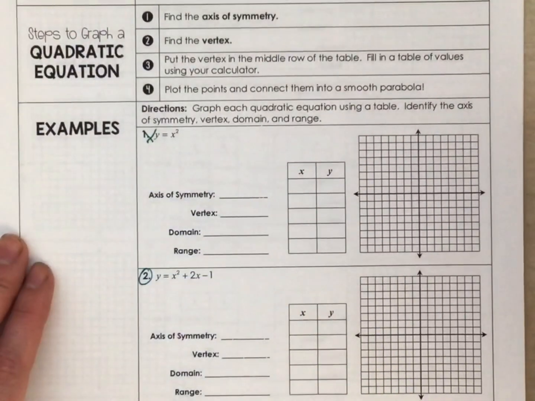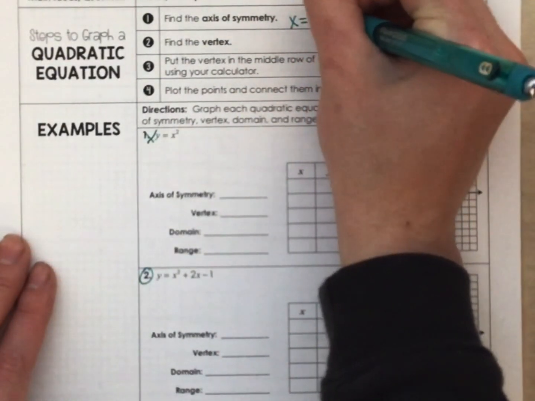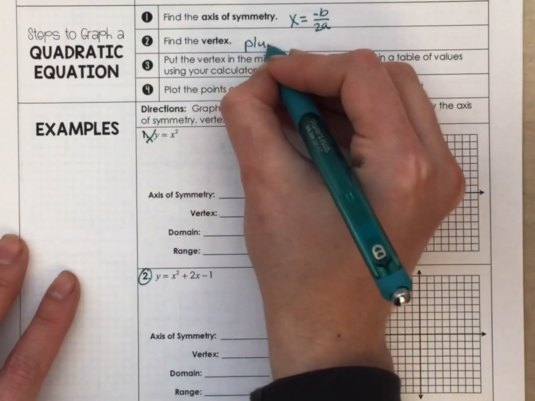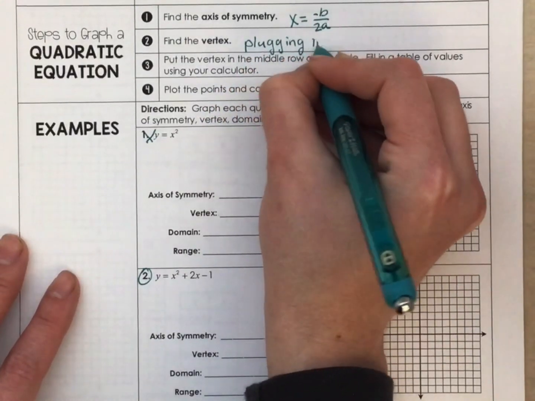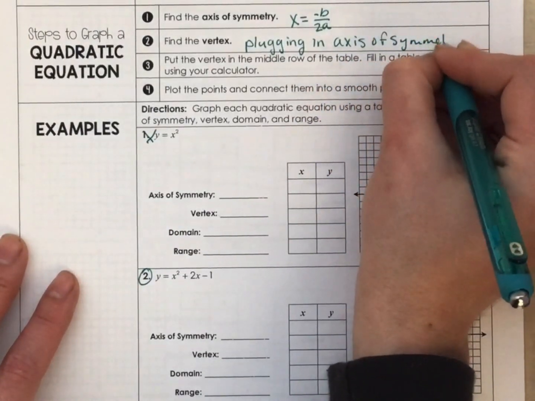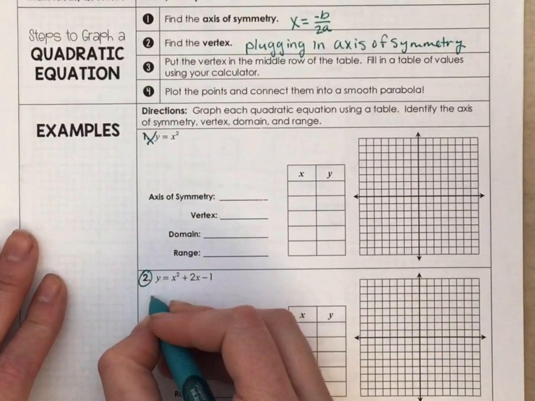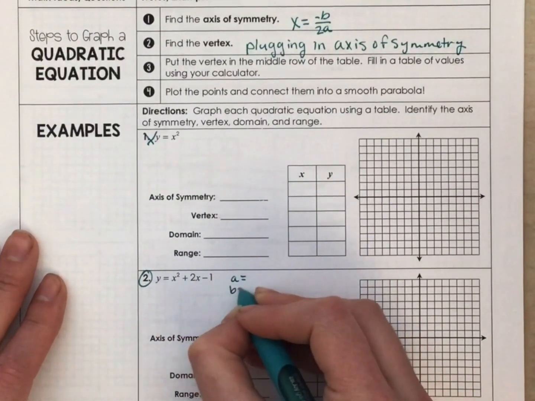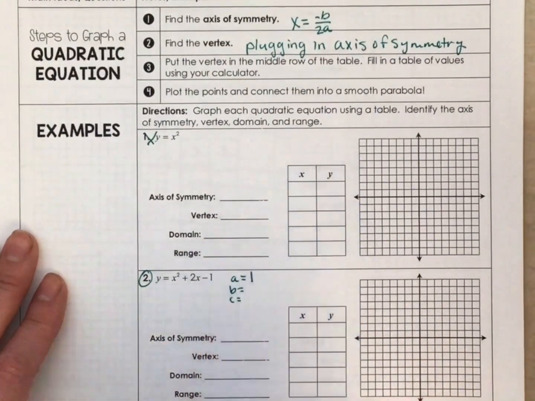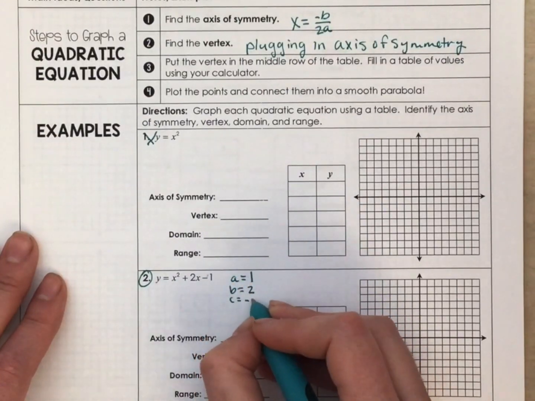So with example 2, we want to find the axis of symmetry. Remember the axis of symmetry formula, x equals negative b over 2a. We find the vertex by plugging in the axis of symmetry, and then from there, we'll discuss those new parts. So for our axis of symmetry, I need to find A, B, and C. Well, A is whatever's in front of x squared, which is 1. B is whatever's with x, which is 2. And C is the constant, the number by itself, which is negative 1.